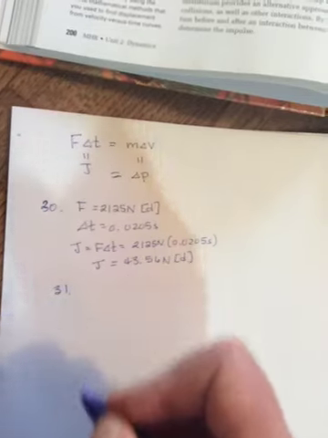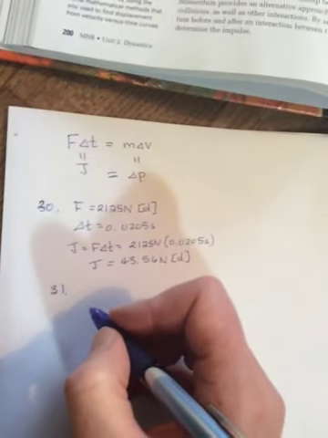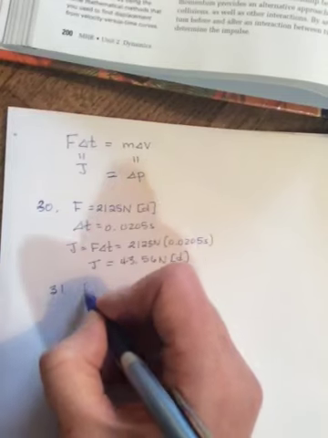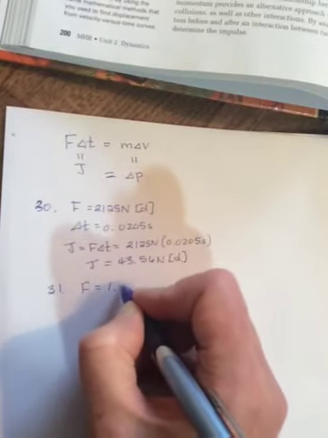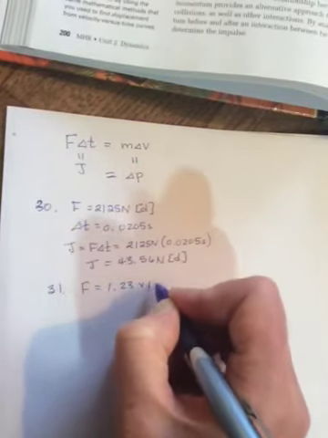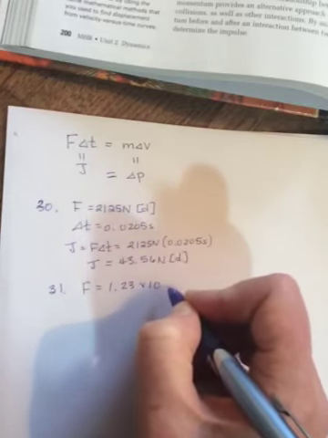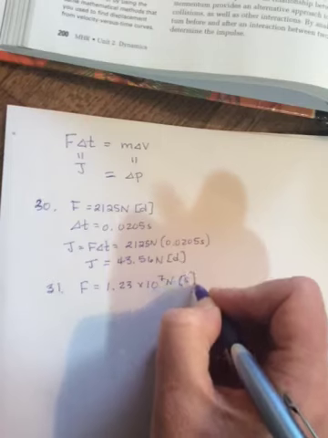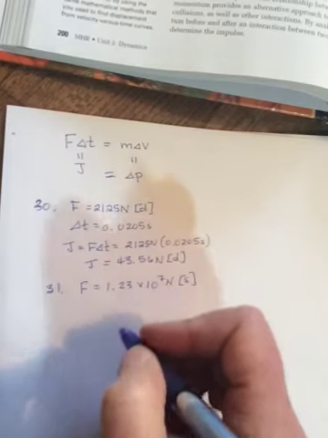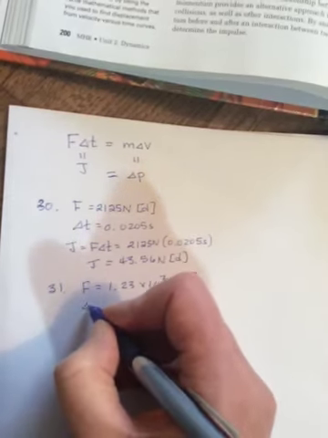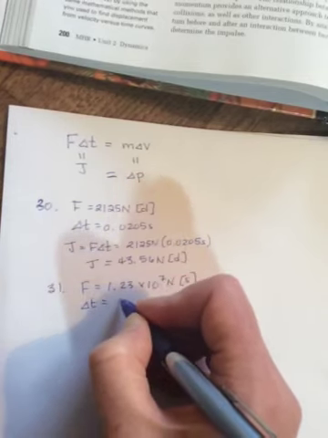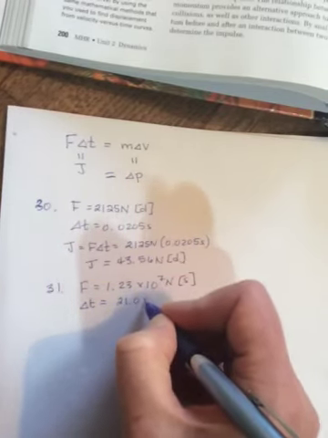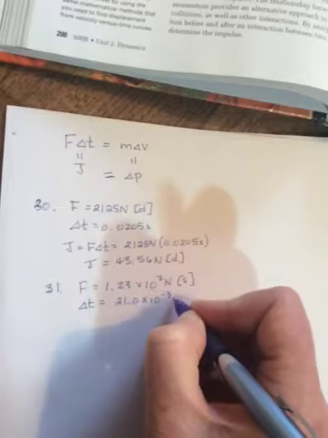Number 31. In a car crash, a car strikes a wall with an average force, so this is F, of 1.23 times 10 to the 7th newtons, and the force is going south, over a time interval of 21 ms. ms is milliseconds. So 21 times 10 to the negative 3 seconds.